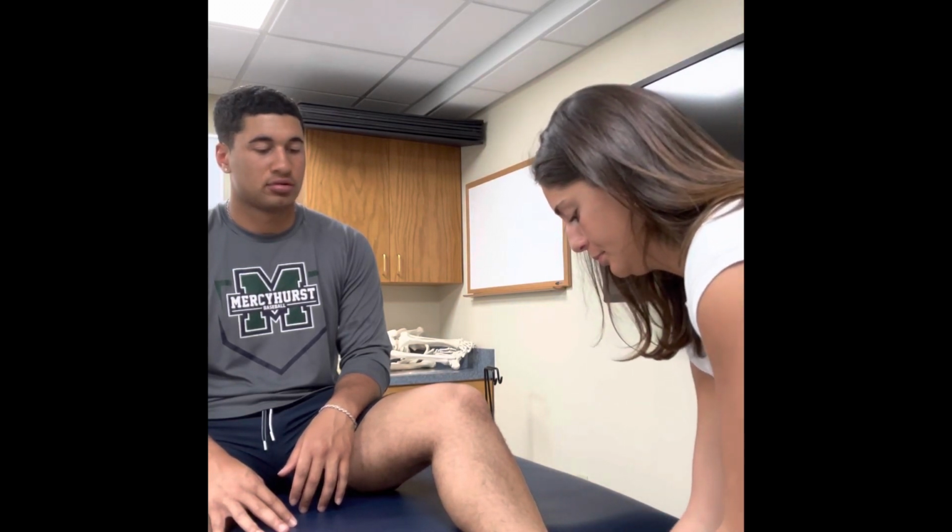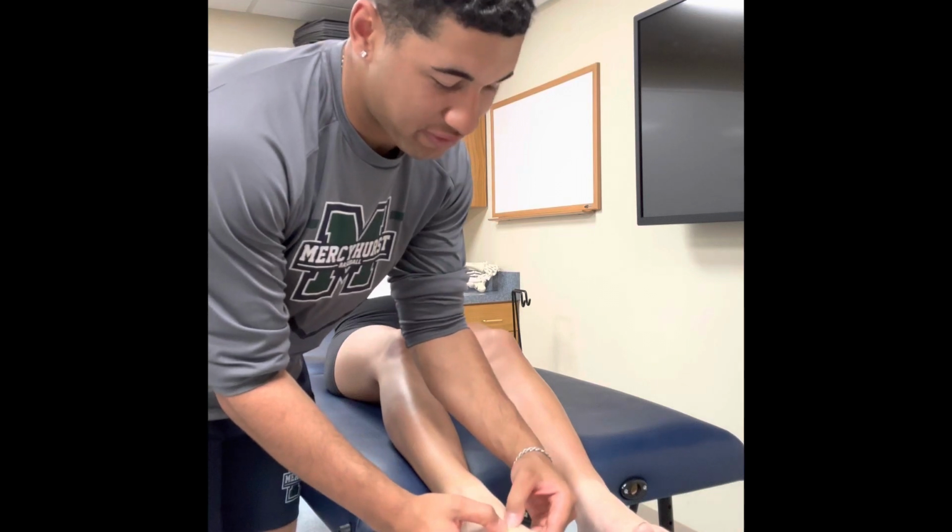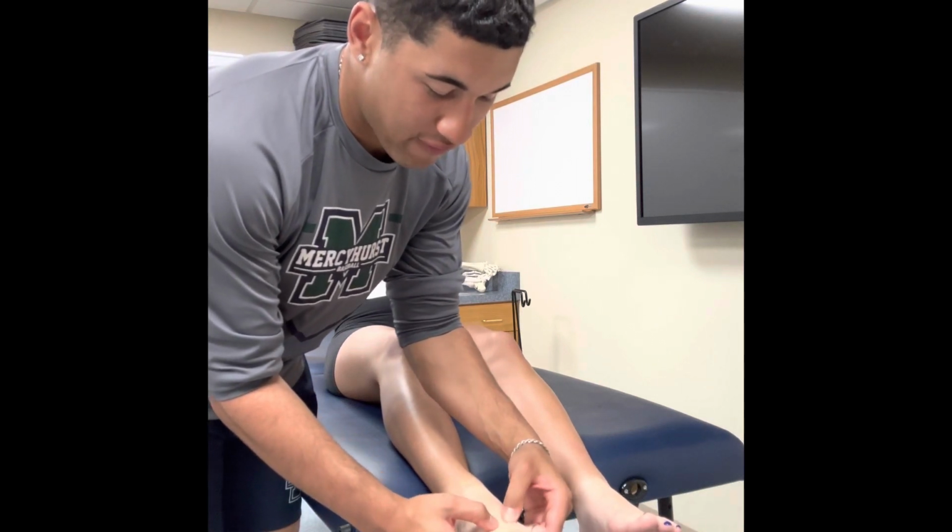I'm going to be palpating the spring ligament. I'm going to be palpating the tarsal ligaments. So here I'll be palpating the metatarsal ligaments. I would go in between each metatarsal.